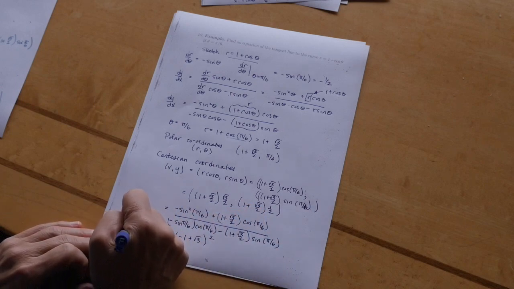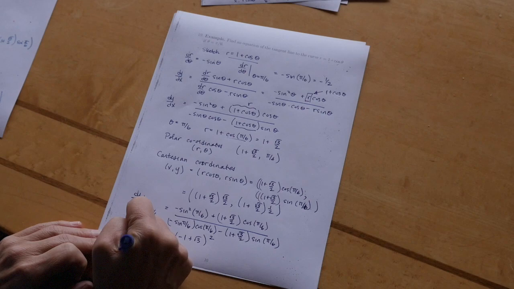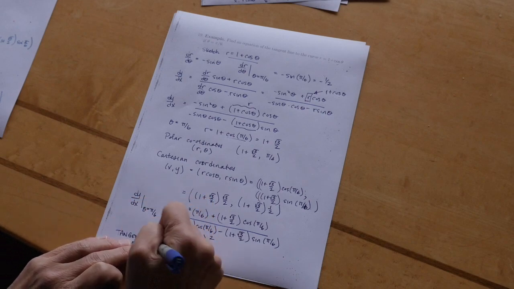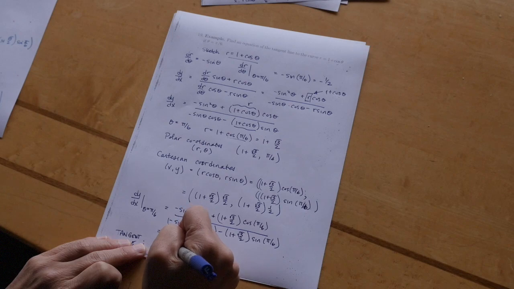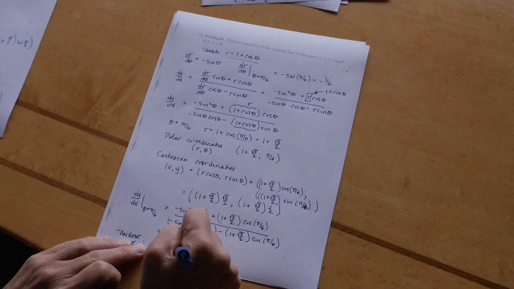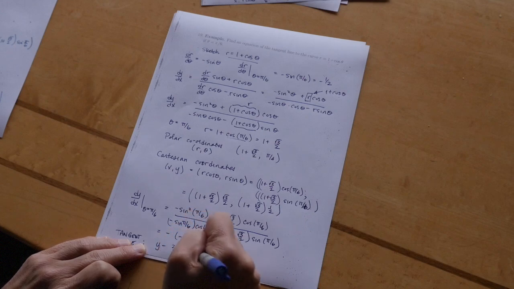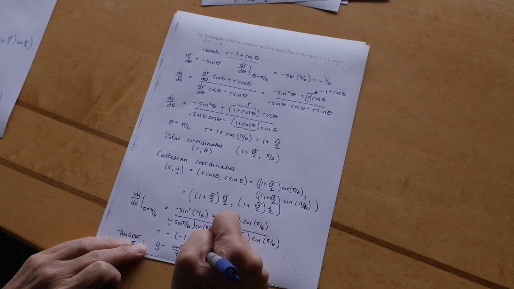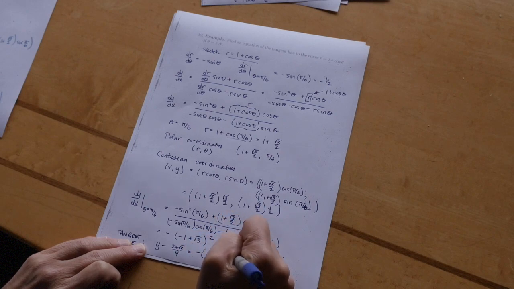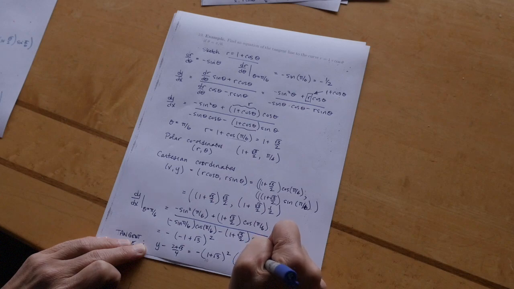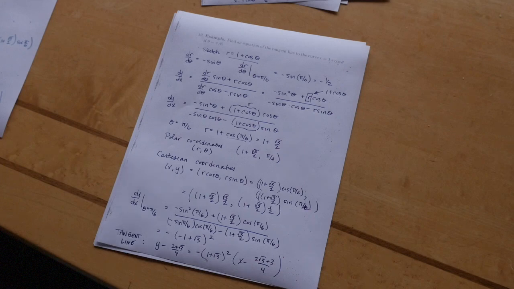The tangent line: y minus the y coordinate, that is 2 plus root 3 over 4, is equal to the slope of the tangent line, 1 plus root 3 squared, times x minus the x coordinate, 2 root 3 plus 3 over 4. All right. So now we have the equation of the tangent line to that curve r equals 1 plus cos theta.